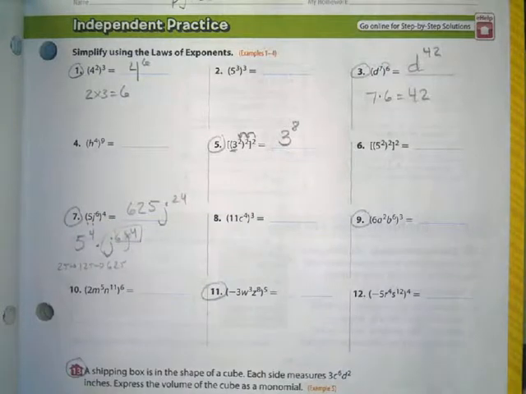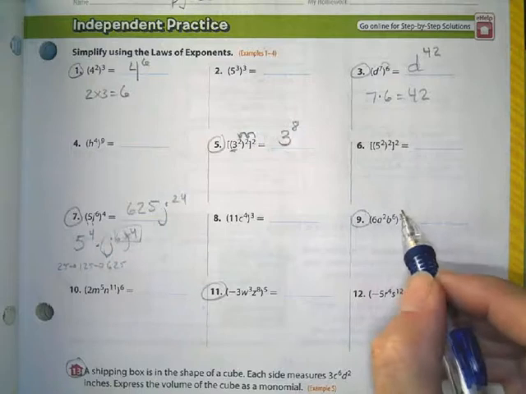On number 9, same idea. This 3 is exponential.